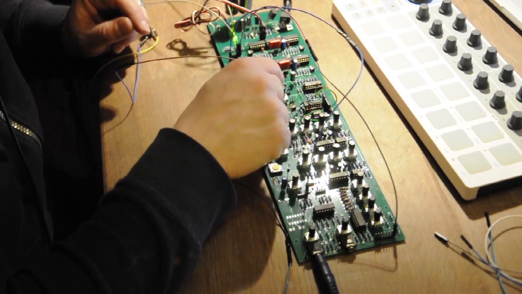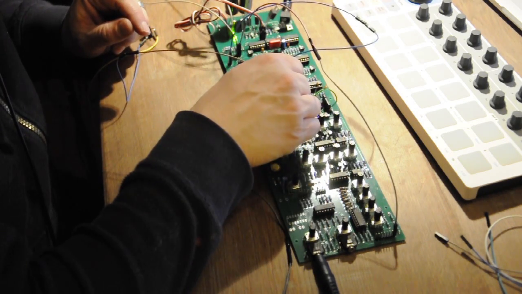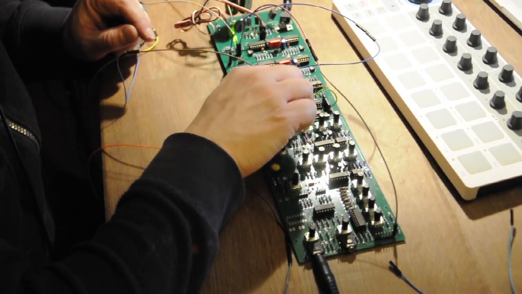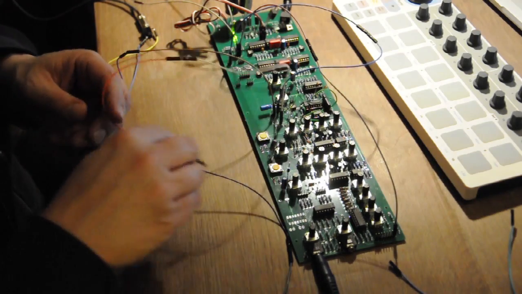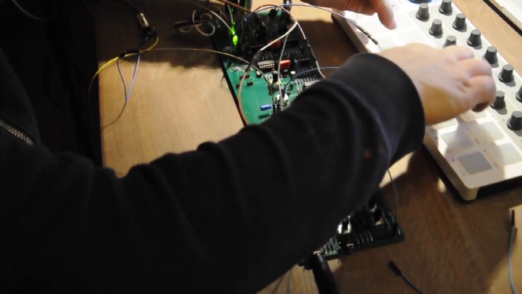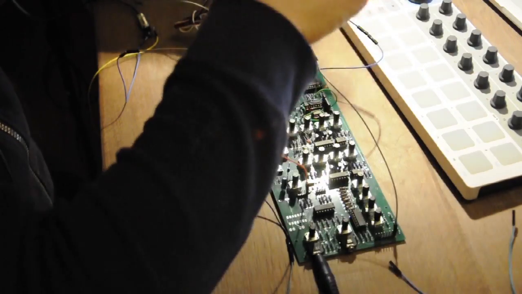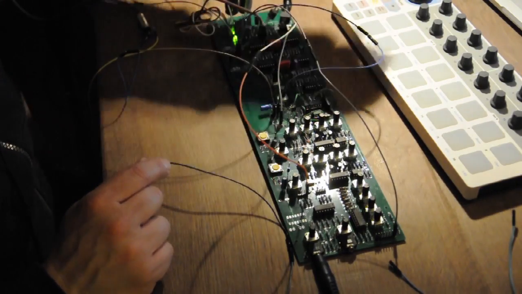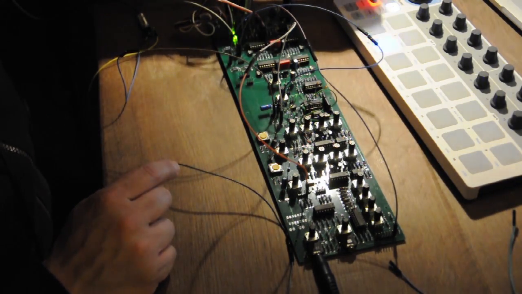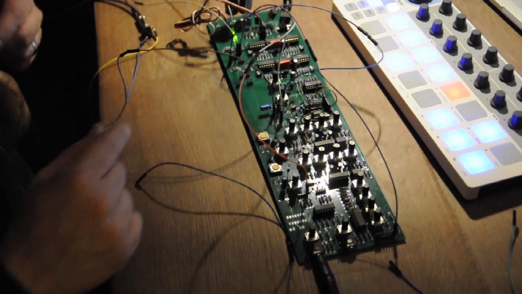Just plug in the gate, plug in the audio in, and plug in the audio output. So the voltage controlled amplifier is controlling the input and the output. And the gate of the Arturia BeatStep is understood by the prototype. If I start the sequence, you can hear the gate functionality working properly on the prototype.